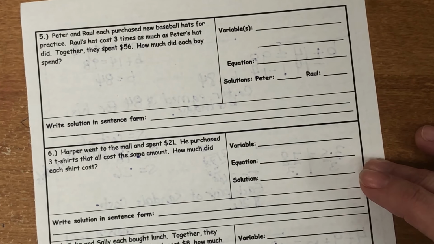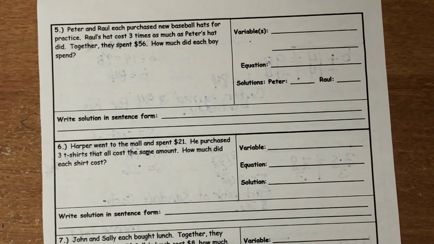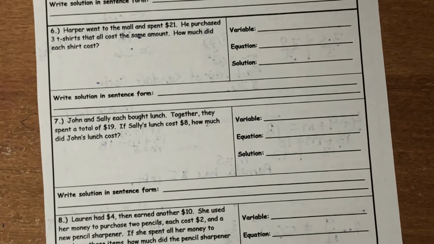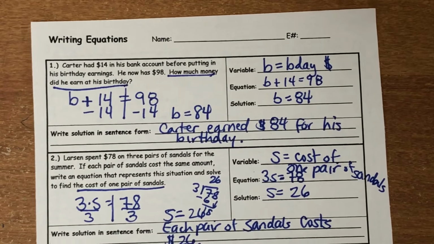Even if you just do one and understand one of them, that's fine. But see if you can try to write the equation for each word problem and then solve it. All right, and like I said, we're going to go over this in class. All right, so again, make sure you have the front side at least filled in.